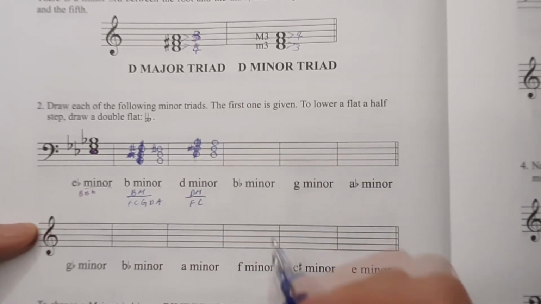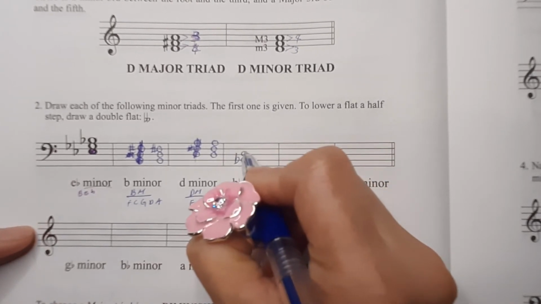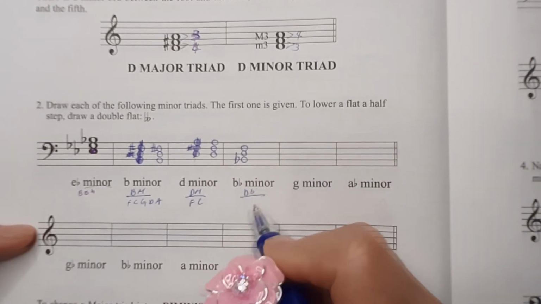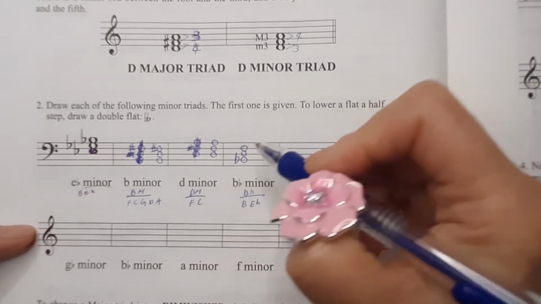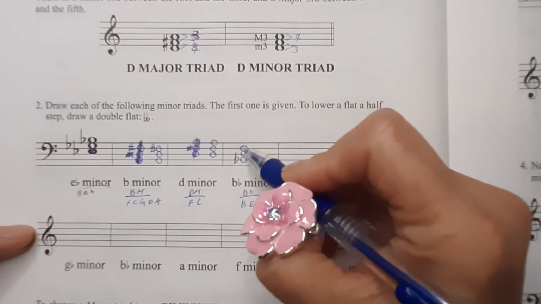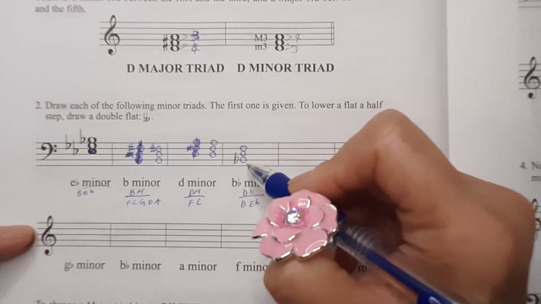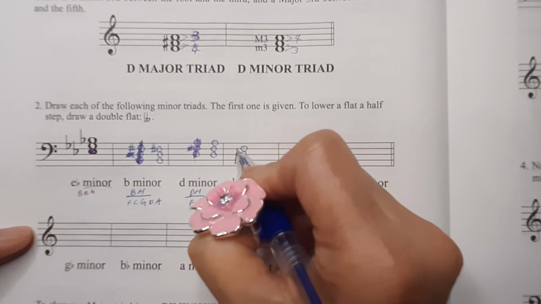Okay, now B flat minor. So we go B flat and D and F. If it's a B flat major, you gotta have B flat and E flat, right? You don't need to flat D and F. This is B flat major. Then how do you make it to the minor? You simply lower the third by giving a flat sign.